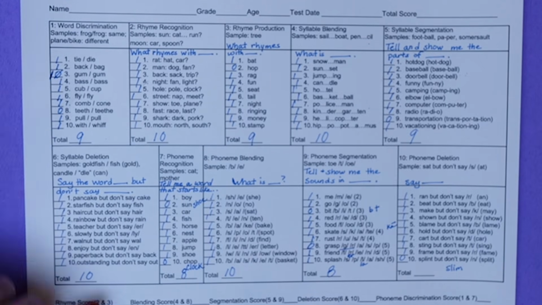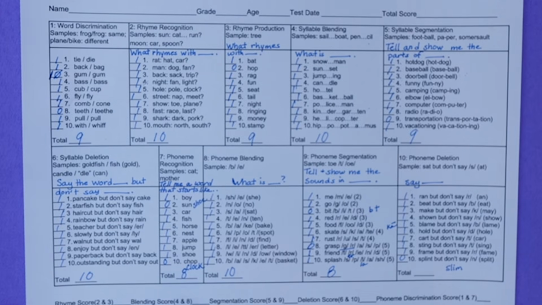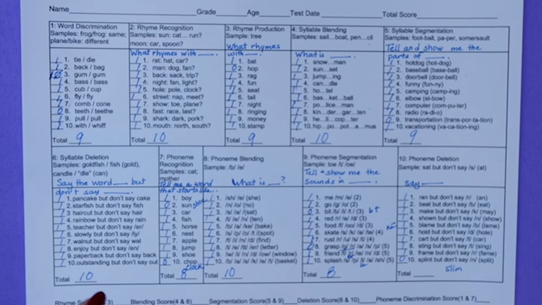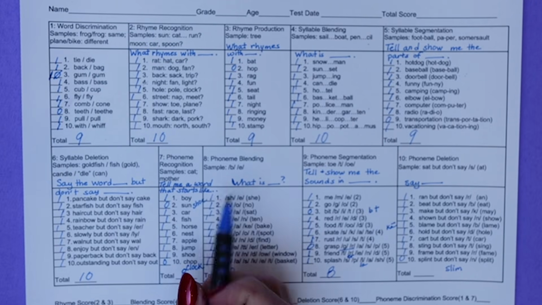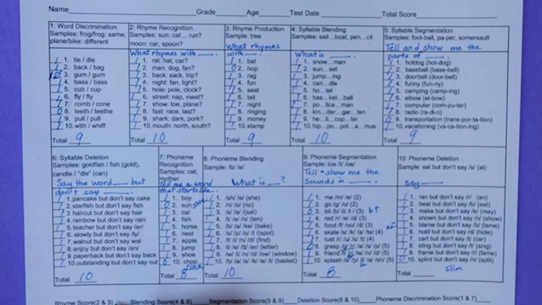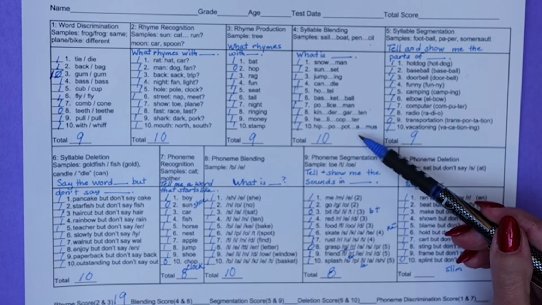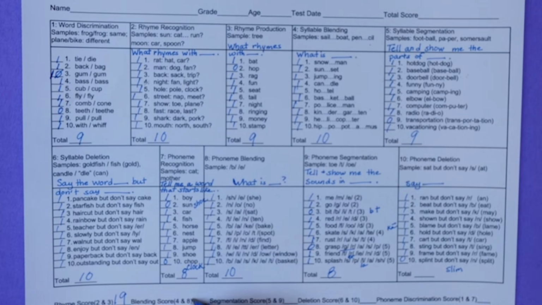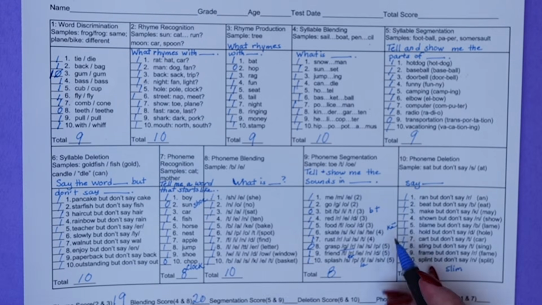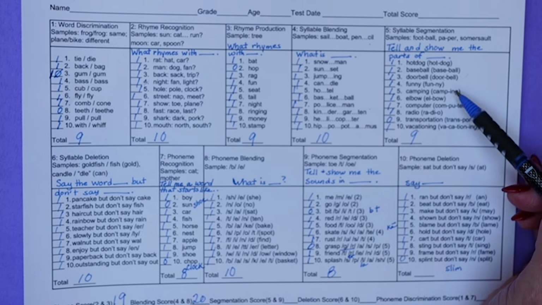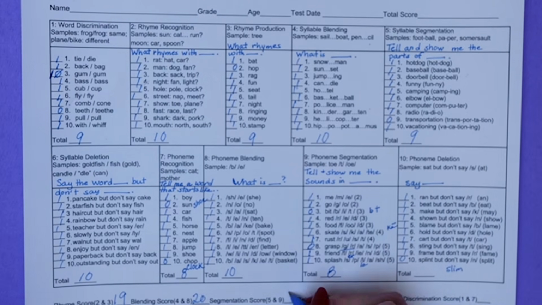So it says to total up by pairs here, the two subtests that then tell you the total score. So the rhyme score is from 2 and 3. Your blending score is 4 and 8. Your segmentation score is going to be 5 and 9.